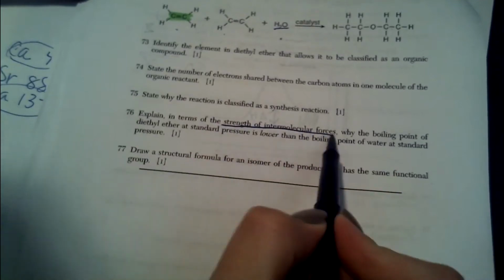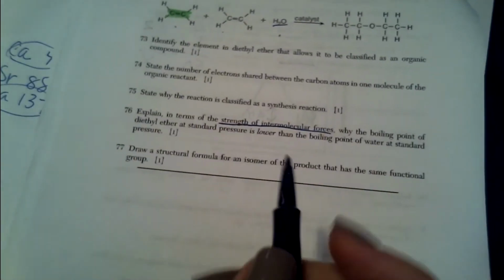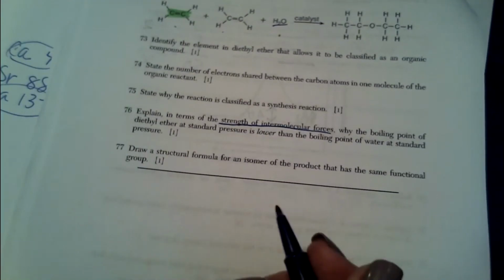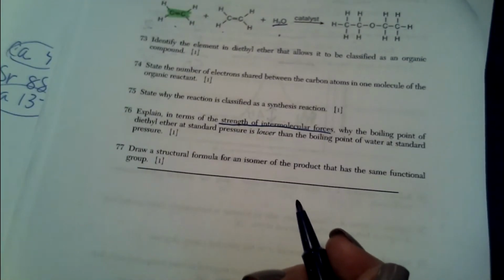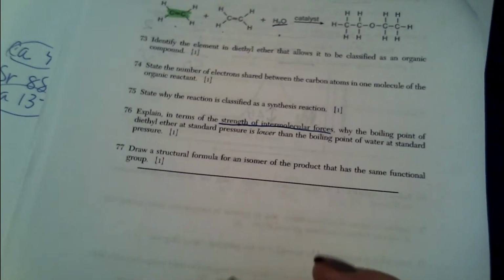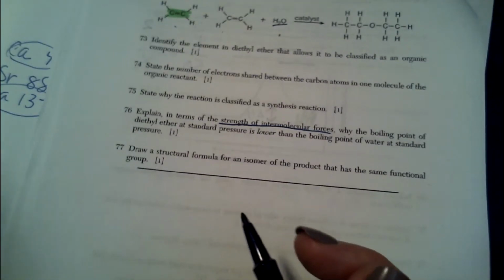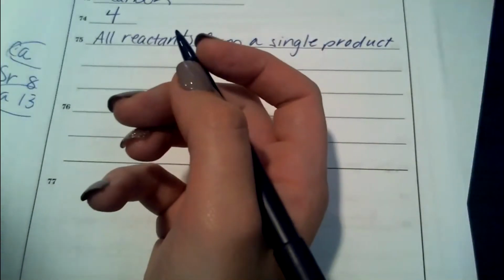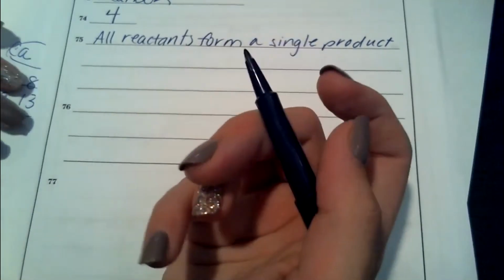Okay, it says the strength of intermolecular forces. So you could go on a big long tangent and say, water uses hydrogen bonding, which is a stronger force than the force used by diethyl ether, which is van der Waals forces. That's too much writing. And if you got the forces mixed up, then your answer is wrong. For 76, this is the simplest way to answer the question.